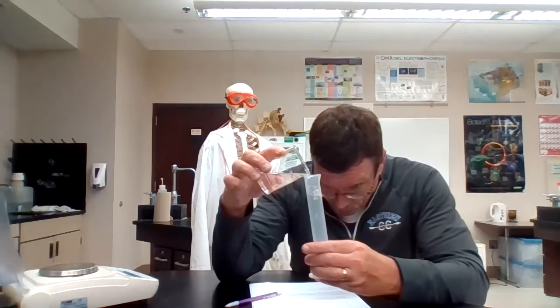Slow and steady. Science is very exciting. There we go. The mass of 10 milliliters, 28.64 grams.